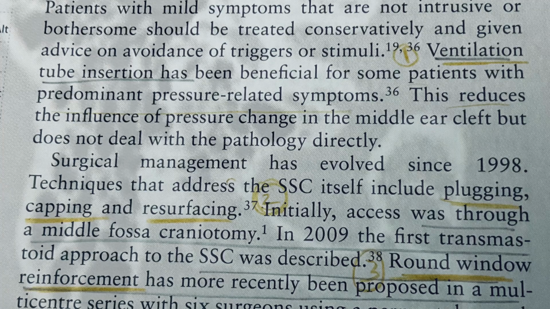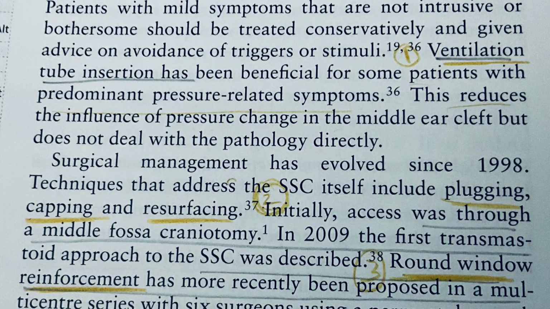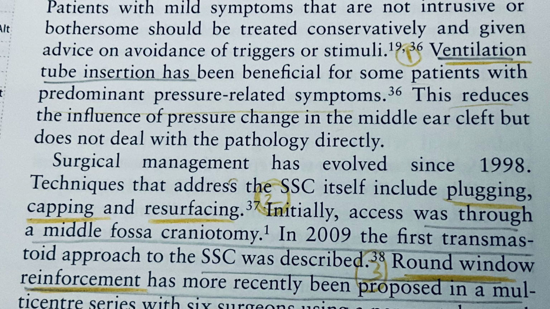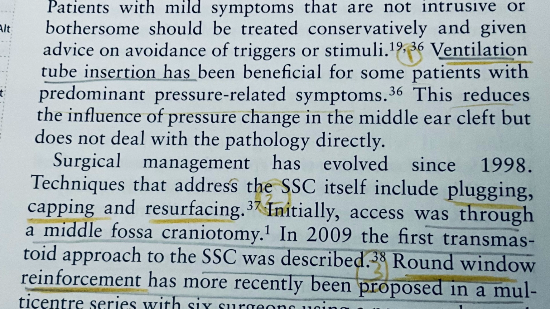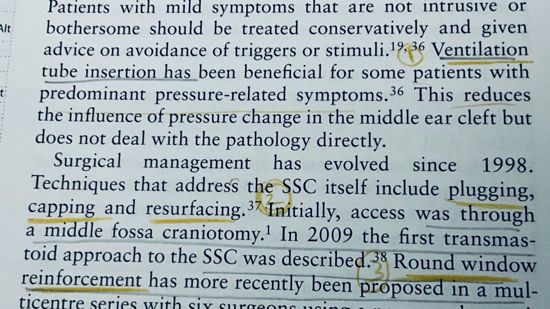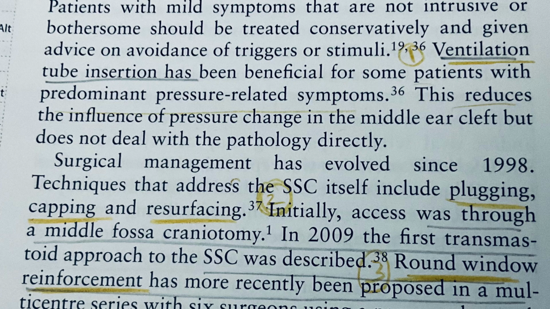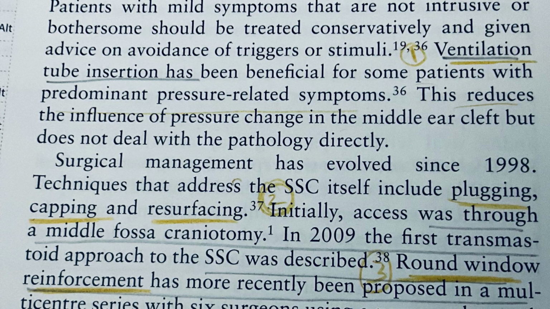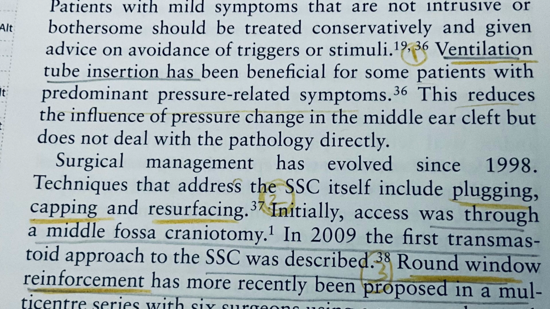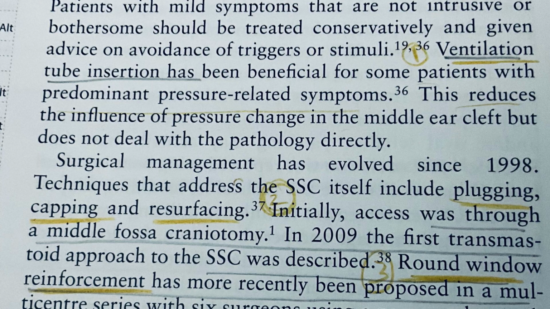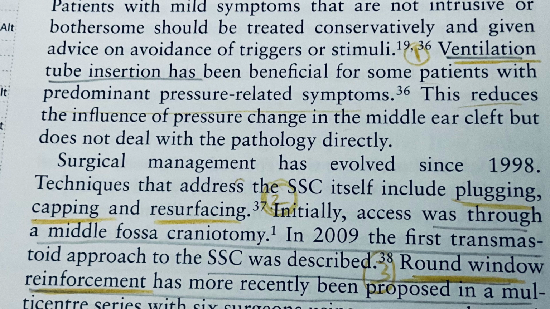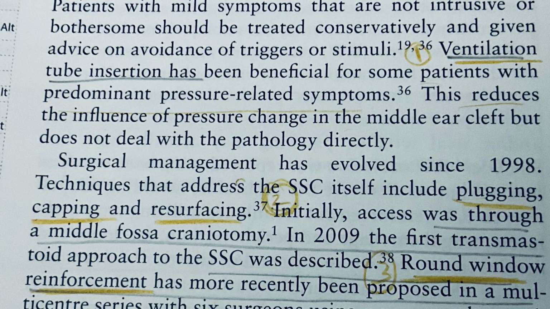First, ventilation tube insertion. While not a definitive treatment for SSCD, this minimally invasive approach can help alleviate symptoms, particularly in patients with concurrent Eustachian tube dysfunction. By stabilizing middle ear pressure, ventilation tubes can reduce the severity of pressure-induced vertigo and other vestibular symptoms. It's often used as an adjunct therapy or for patients not ready for more invasive surgical options.